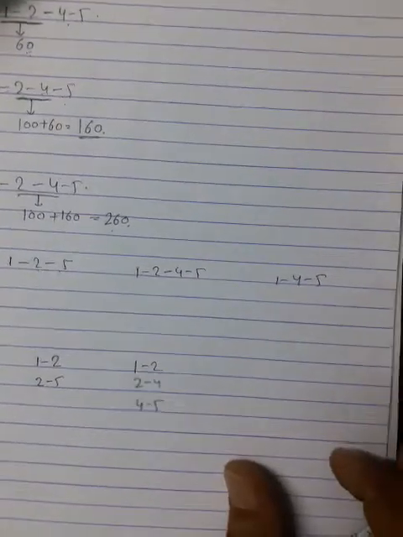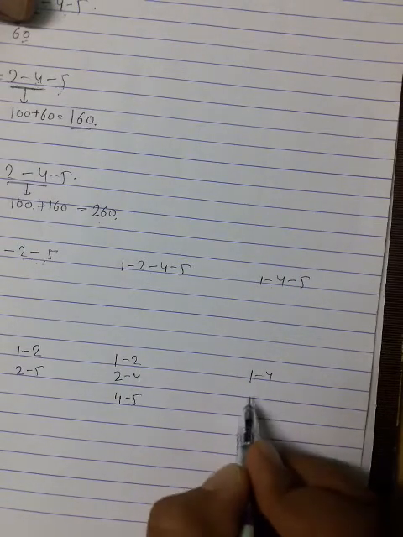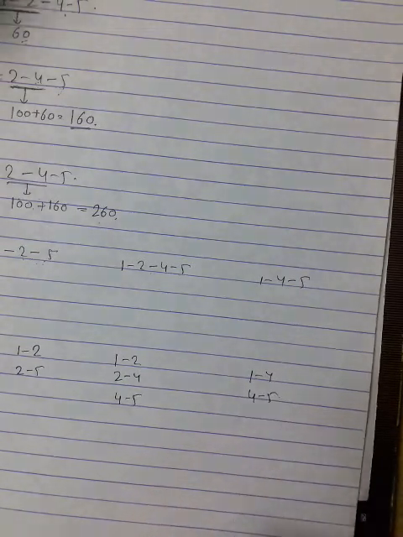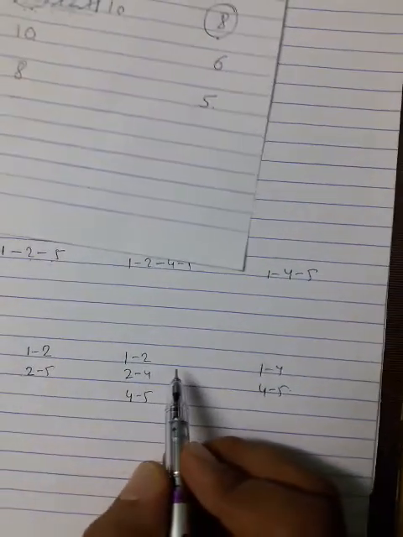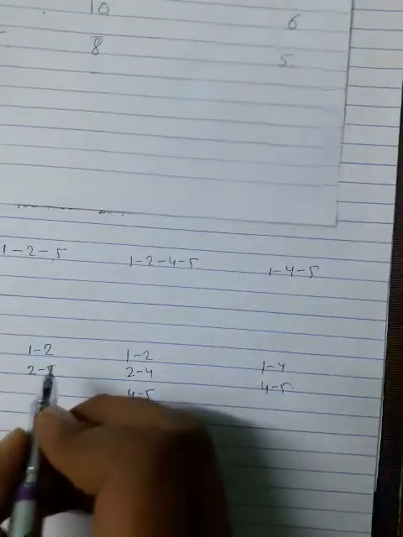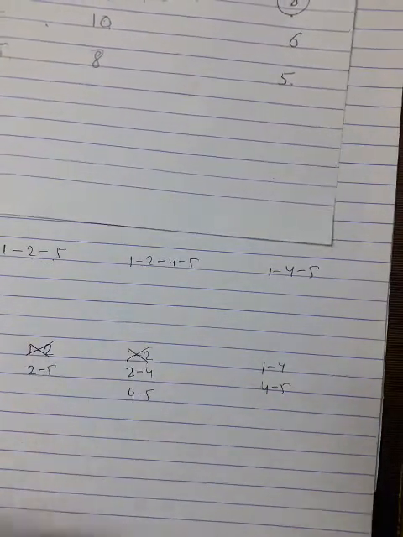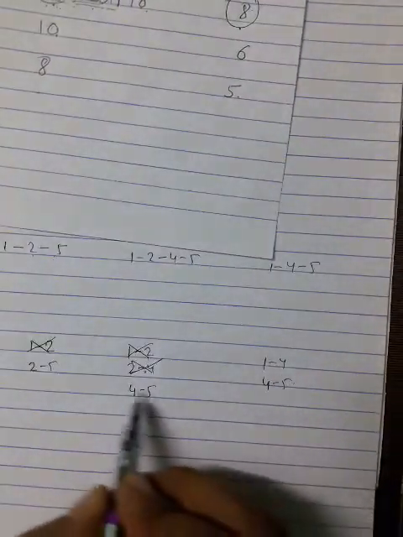In this activity you are having possible path 1 to 4 and 4 to 5. Whichever activity I have crashed, I have to cancel this activity here. 1 to 2 I have crashed, so you have to cancel it here. Further I have crashed the 2 to 4 activity, I have to cancel it here. Further 3 to 4, 3 to 4 is not there.